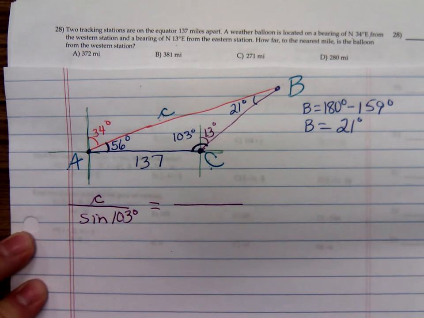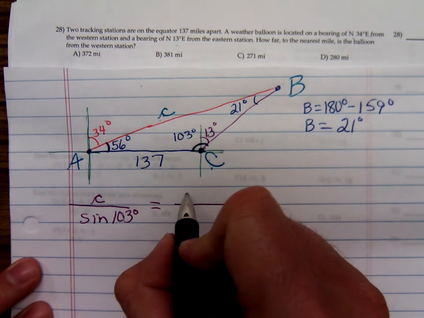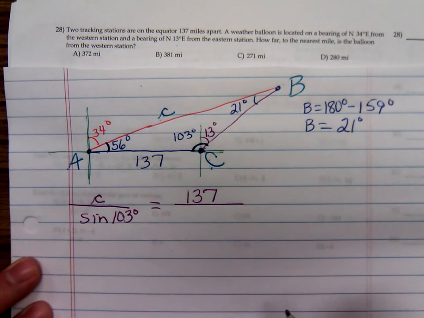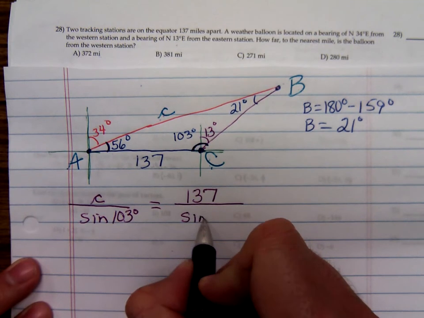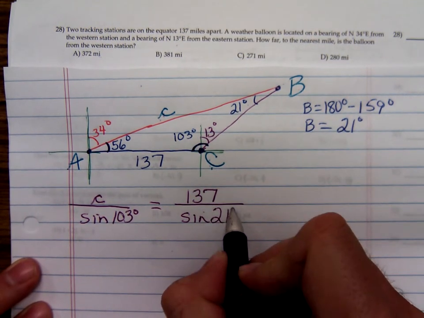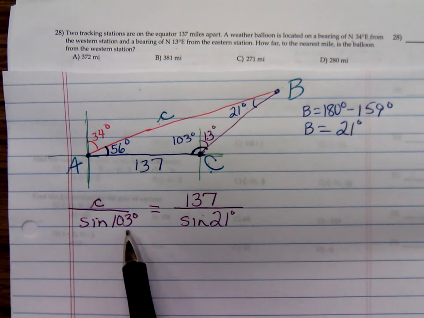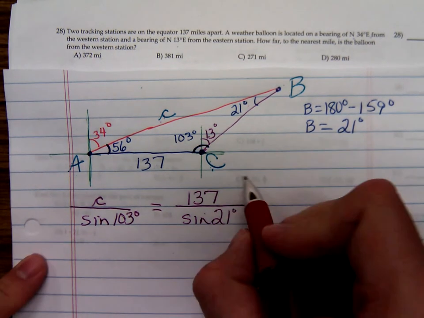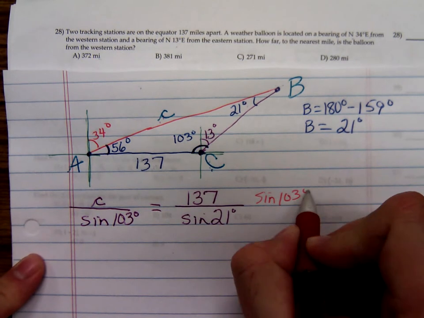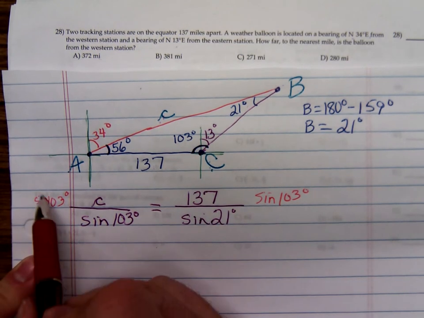B over sine B or A over sine A? Which ones do I know? Both of them. Yeah, B. I know side B. Can y'all tell the difference when I say side versus sine? It's lowercase b over sine capital B. Okay. So you can cross multiply and divide. Or you can just say, I'm going to multiply both sides by sine 103. That will get the lowercase c by itself.